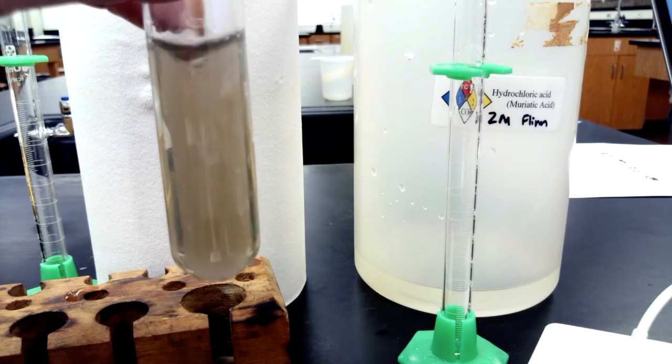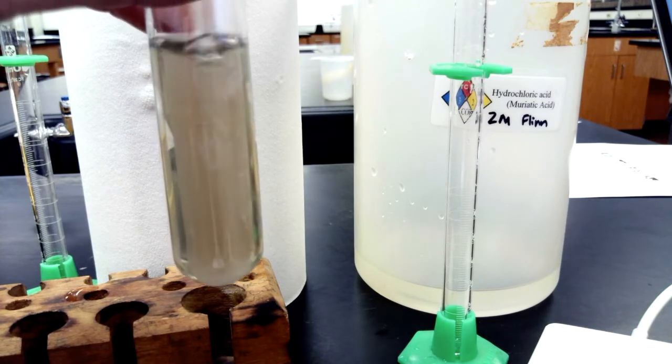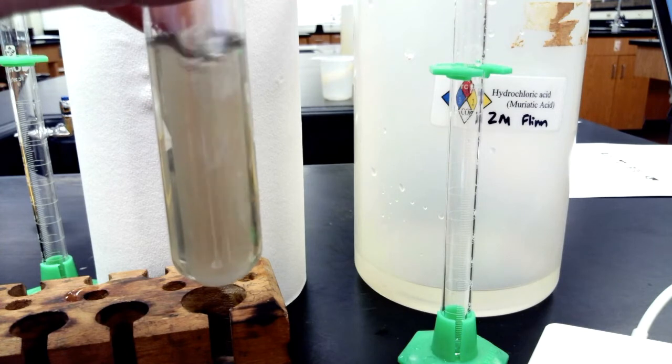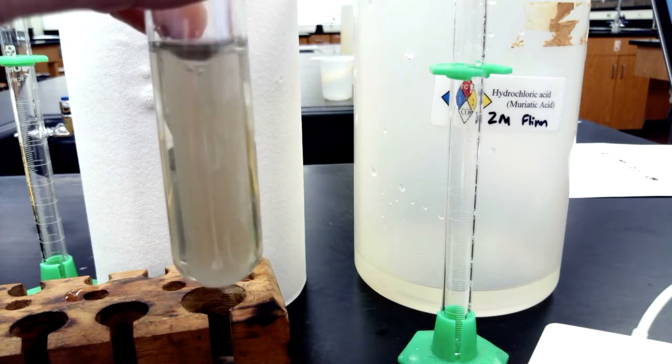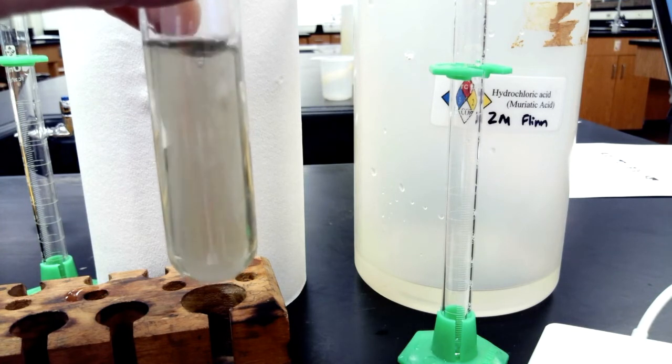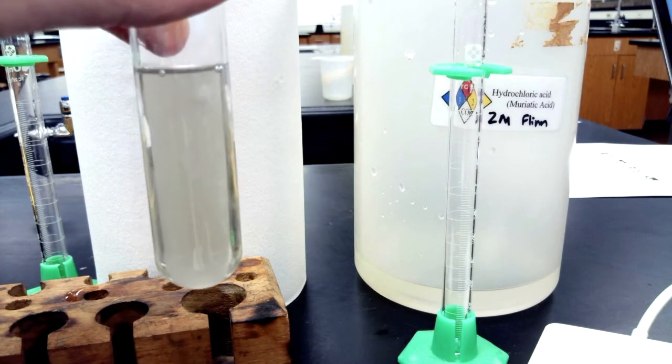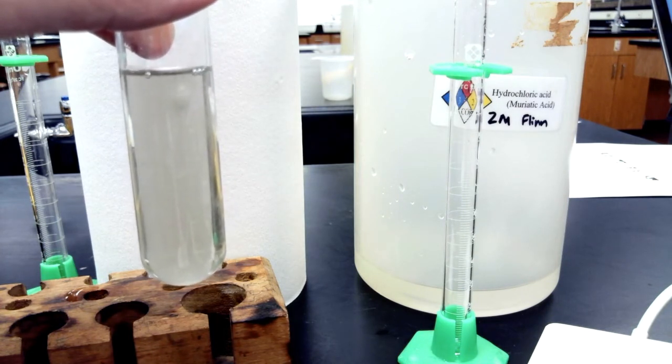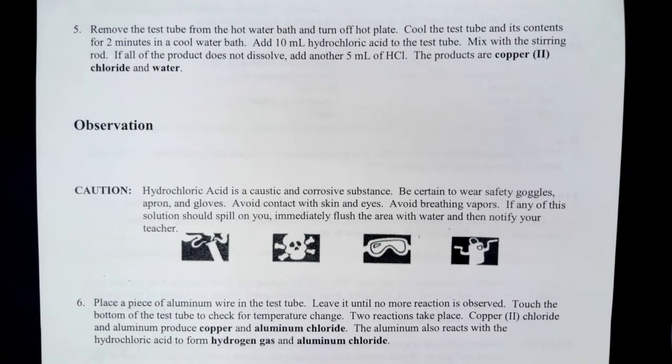For your step 5 observation, you're not actually going to have a precipitate observation. You'll just have a liquid observation, so you'll only record the color of the liquid. It's kind of hard to tell; I tried to have a white background. It's a very light blue color. So the liquid is a very light blue color, and there is no precipitate. This is step 5 here. Take a second to record your observations.